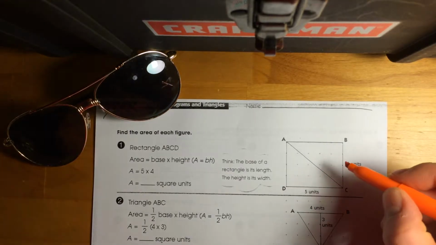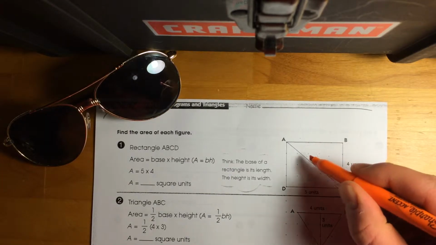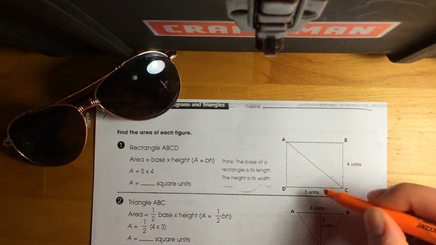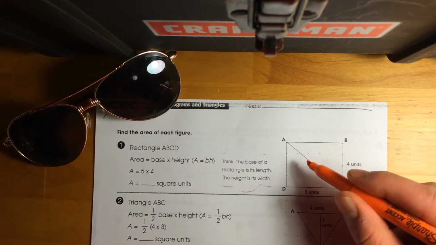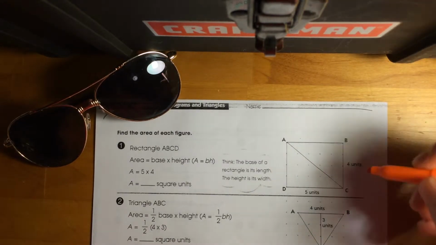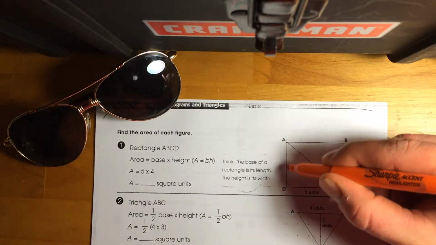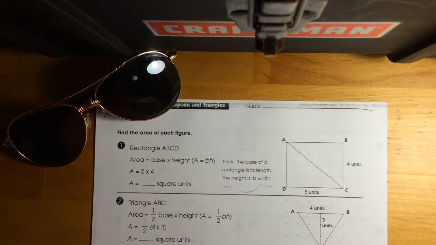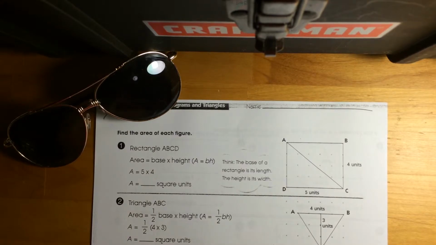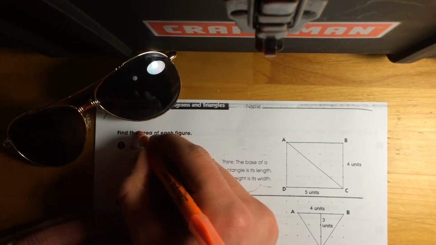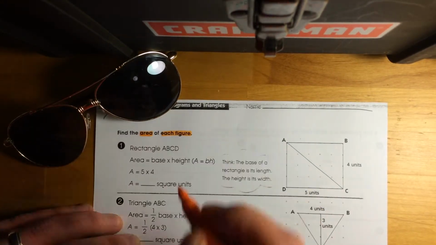Okay, so area represents the amount of space on the inside of the figure. So that's what area is, the amount of space taken up on the inside of the figure. Whereas perimeter represents the distance all the way around the figure. Okay, so let's go ahead and look at the first one. It says find the area of each figure.